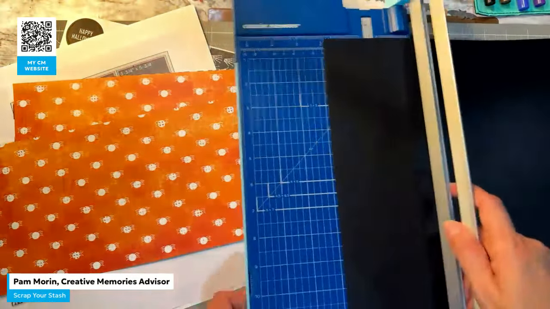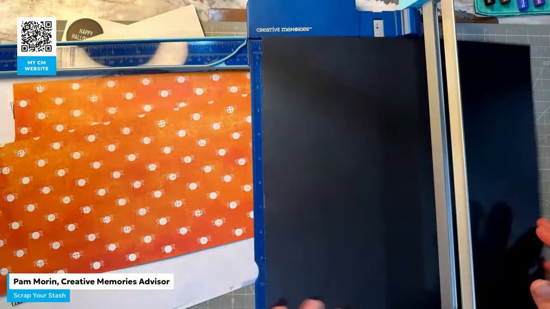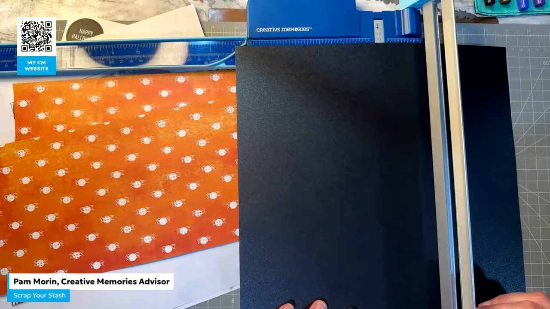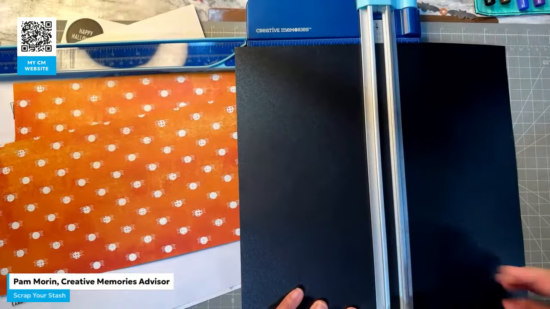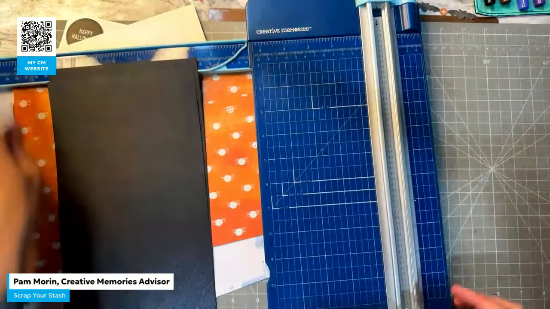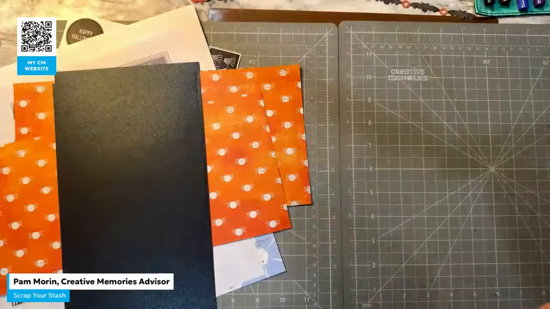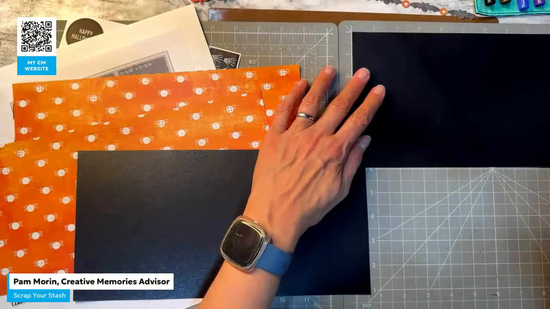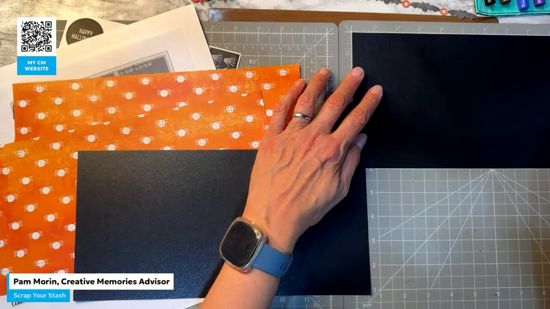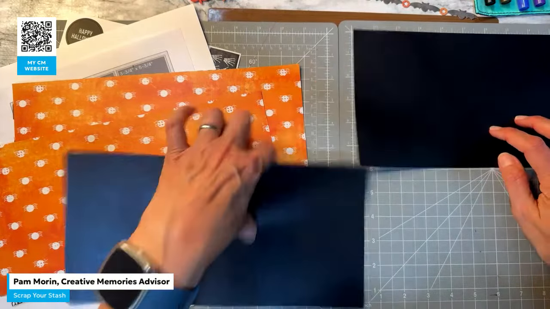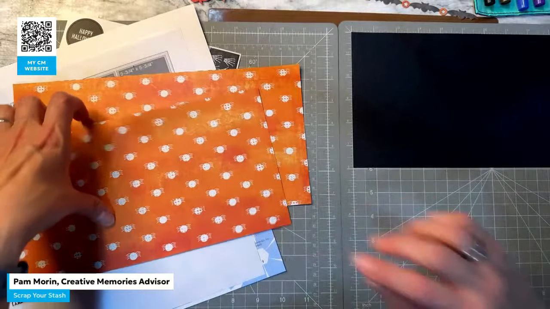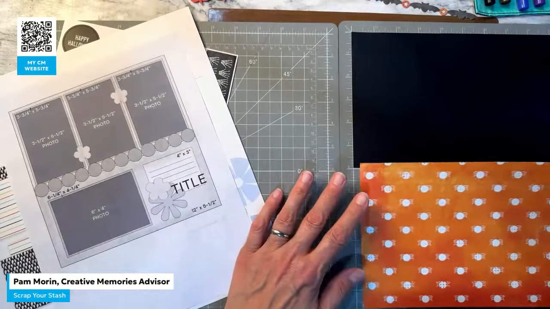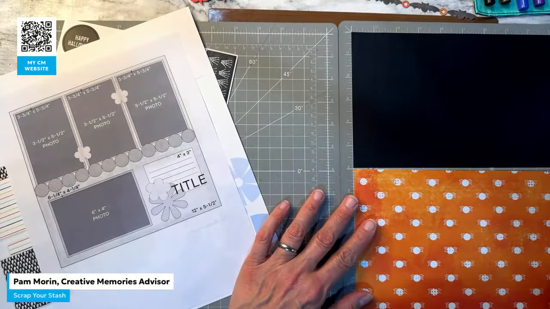And I'm just going to do the 6 inches again. We're just going to do 6. And then we're going to weld it together with a piece of white cardstock. All right. So here's my 6. That's going to be my top. And we'll start with the spiders. Here's my other 6. That's going to be my bottom.